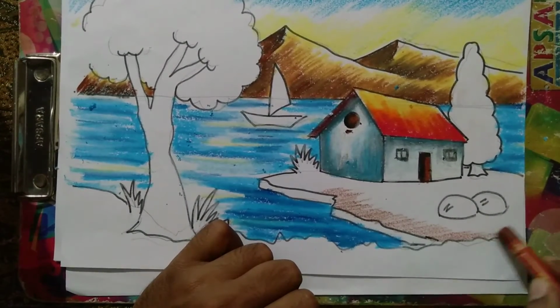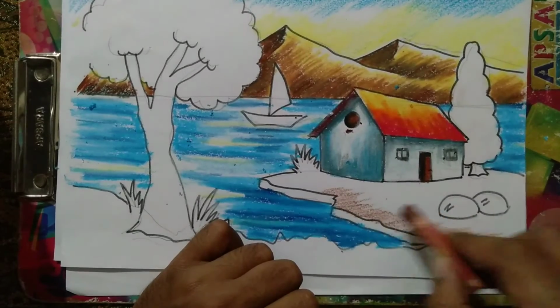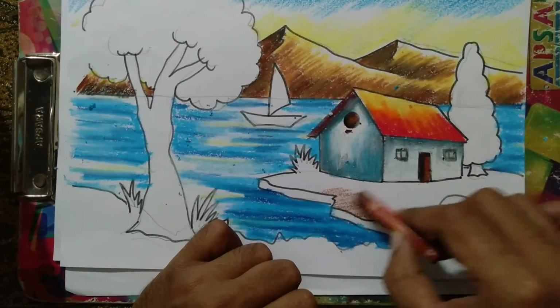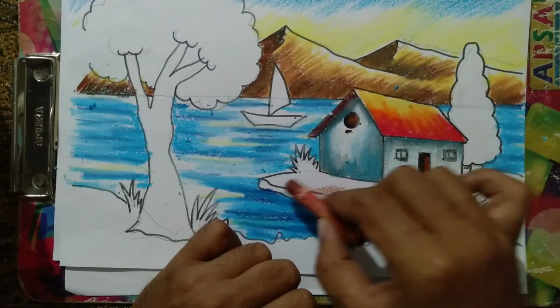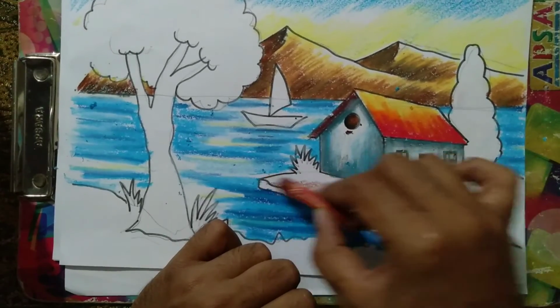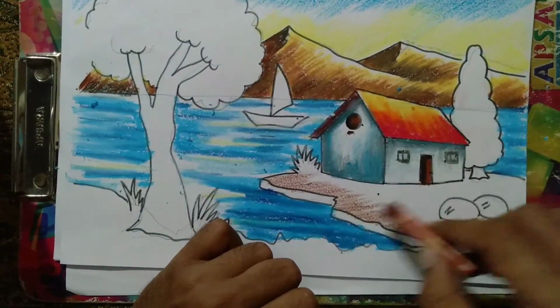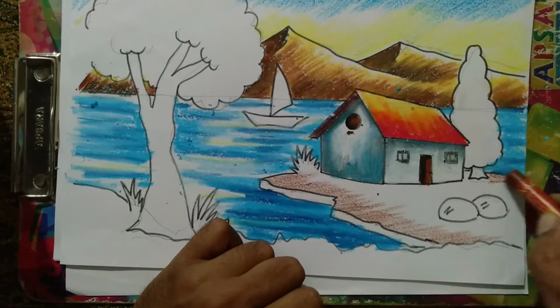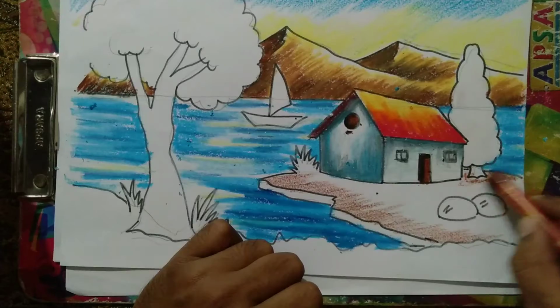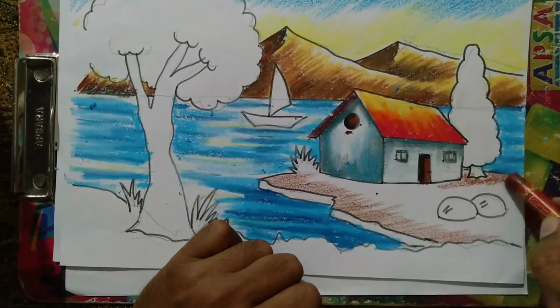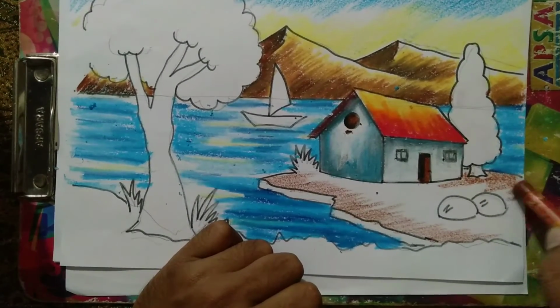First, if you know how to balance 12 shades properly, then you can buy a big set like 24 shades, 50 shades, all those. Just coloring this way.